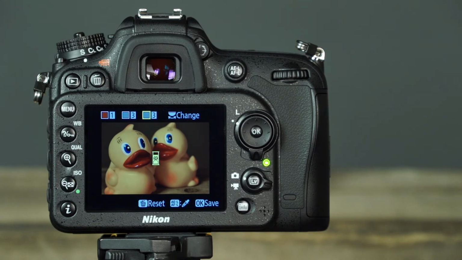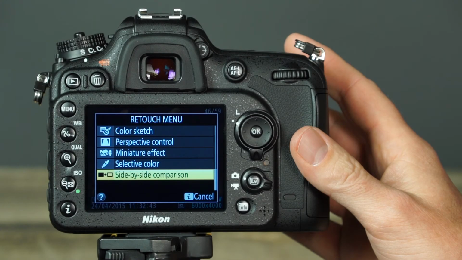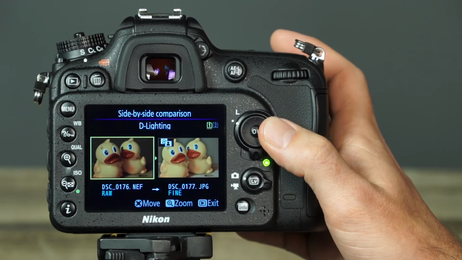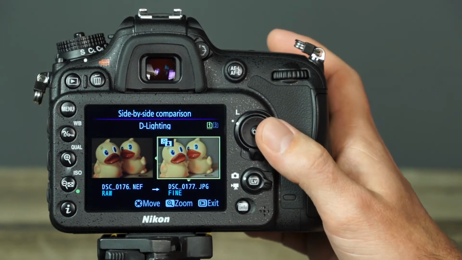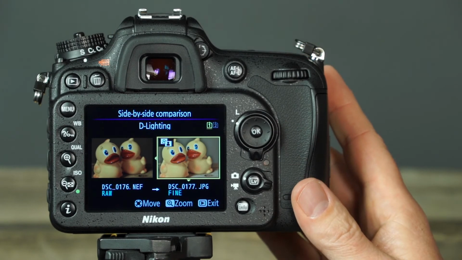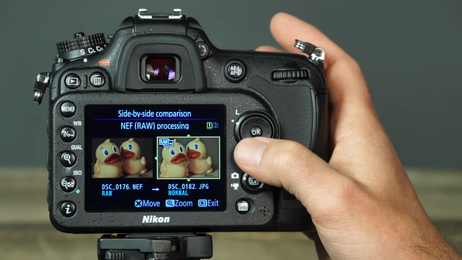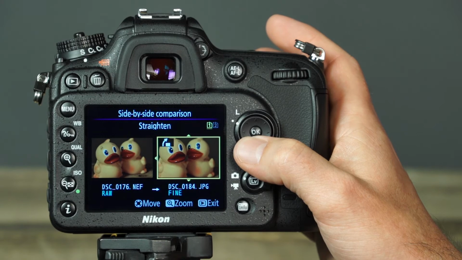to the memory card. The side-by-side comparison option will allow you to view the original image side by side with the edited copies. If you have created multiple edited copies, you can use the multi-selector to highlight the image on the right and then use the top and bottom of the multi-selector to scroll through the edited copies.